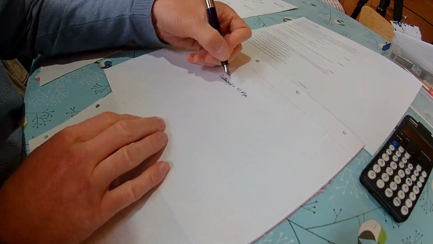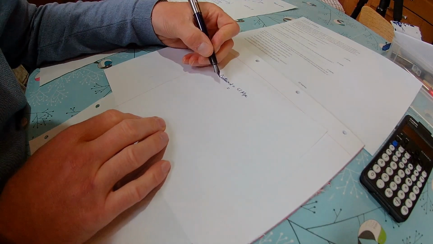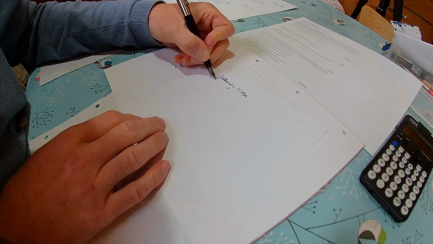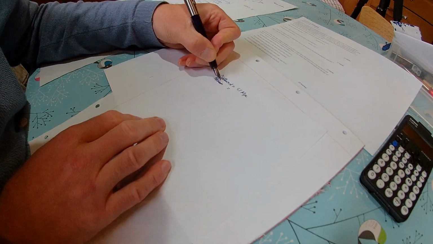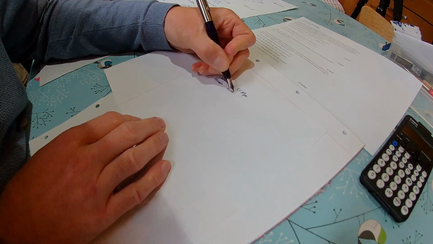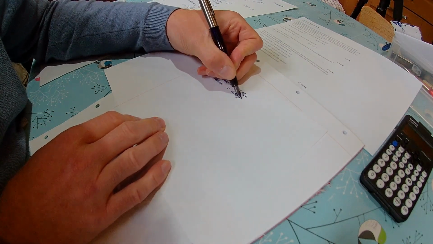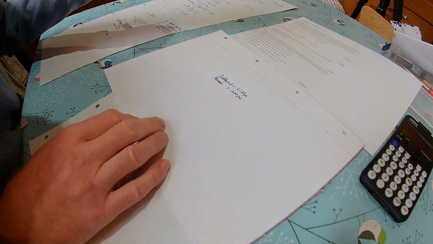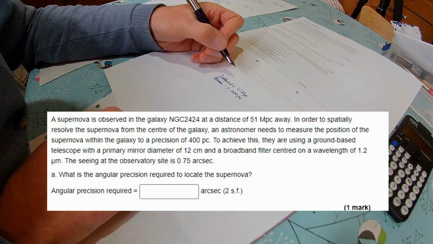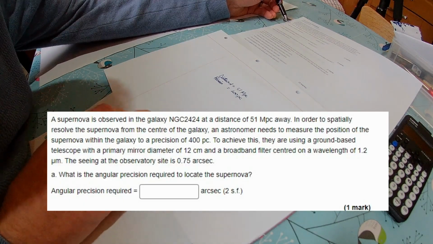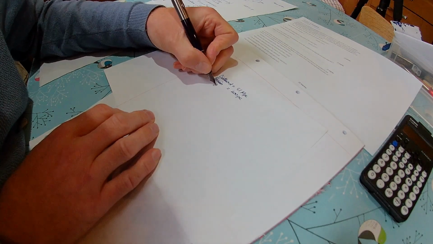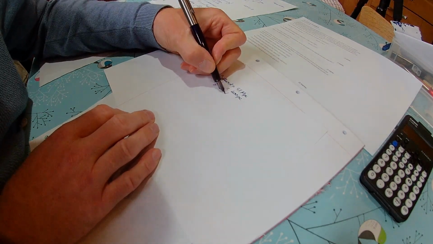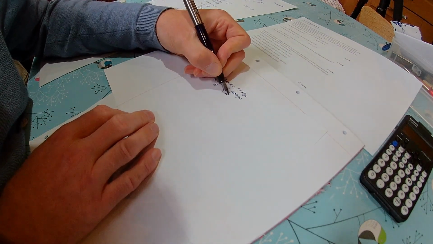So the precision is going to be 400 parsecs. And we need to find, in the first part of this question, the angular precision, which will be theta. So we'll consider theta to be the angular precision that we require.